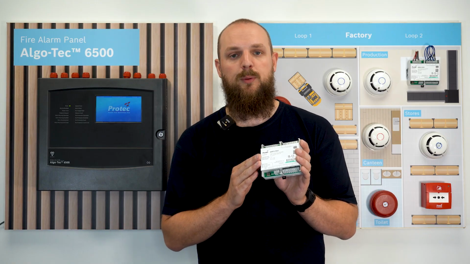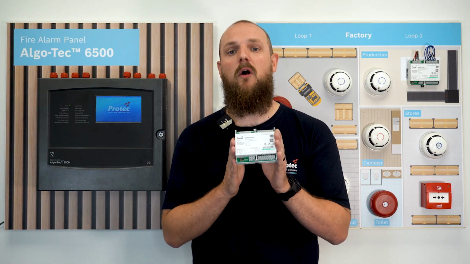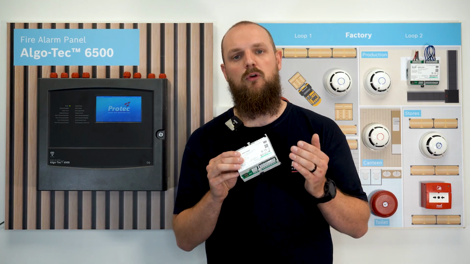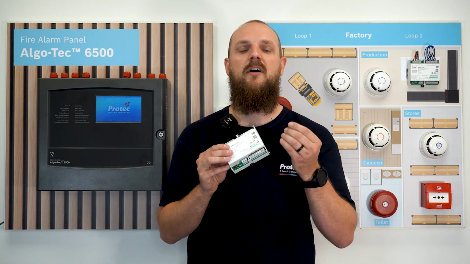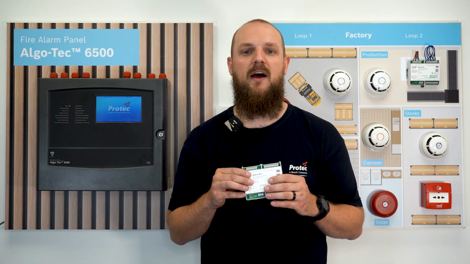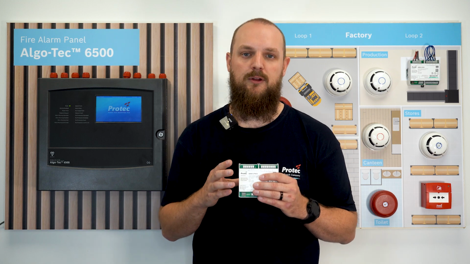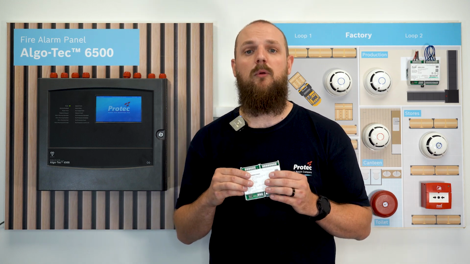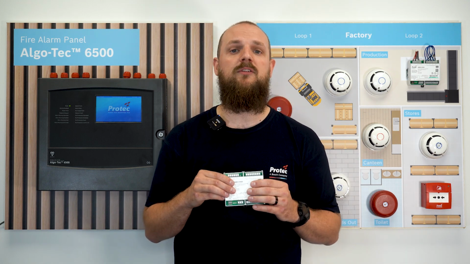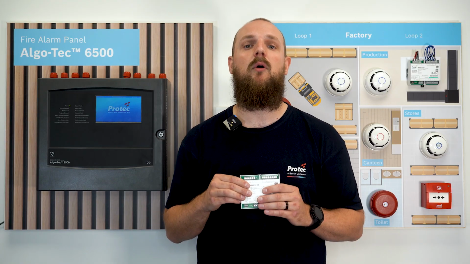We have a loop powered device, which means that we don't need an external power supply or any extra wiring. And of course we utilize Protec's innovative fast addressing system, which means that we can quickly address the device using either the PC application tool or our loop commissioning app available on Android. The device is fully programmable using Boolean logic or the matrix on the 6500 PC application version 5.4 or above.